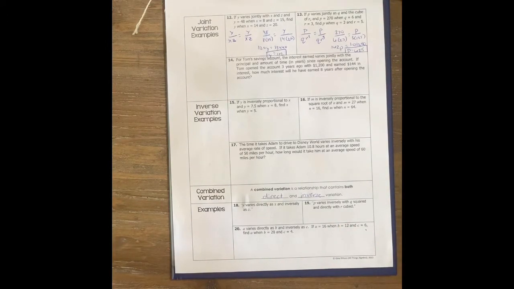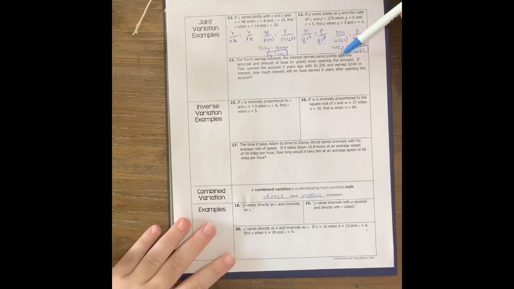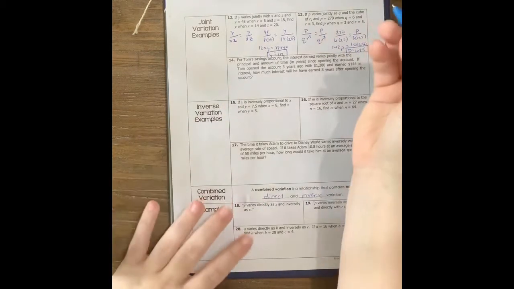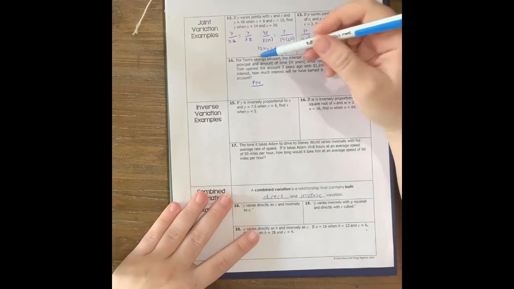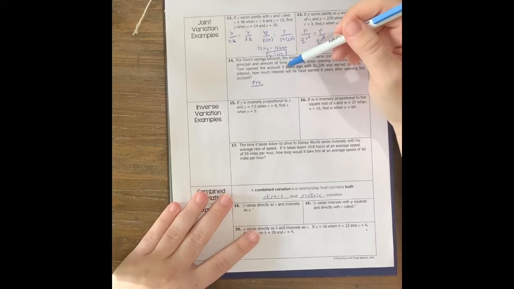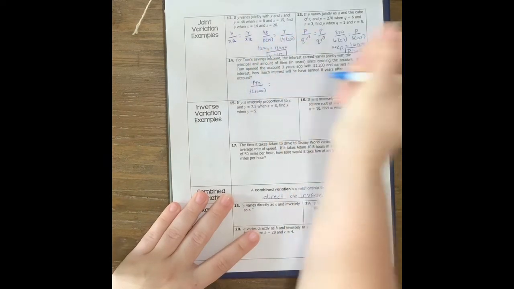Okay, 14, it says for Tom's savings account, the interest earned varies jointly with the principal and amount of time in years since opening the account. If Tom opened the account 3 years ago with $1,200 and earned $144 in interest, how much interest will he have earned 8 years after opening the account? Okay, so the interest earned varies. So interest is on top. Okay, so it's 144. With the principal and amount of time in years. Okay, so the amount of time was 3 and the principal was 1,200. So it's 3 times 1,200 equals.